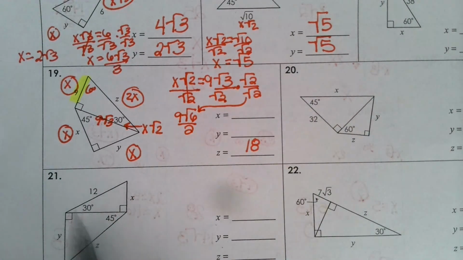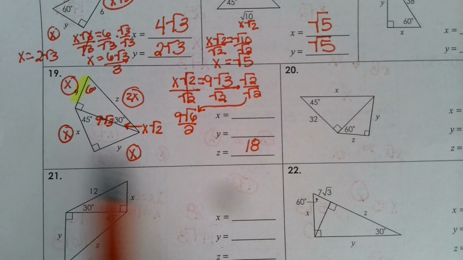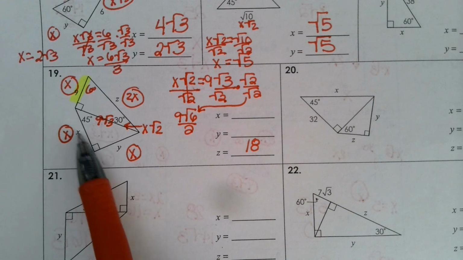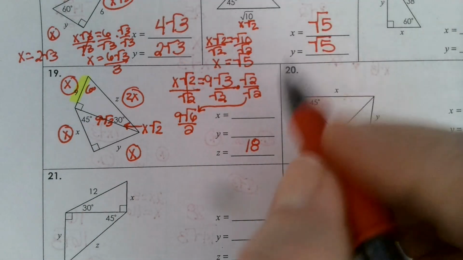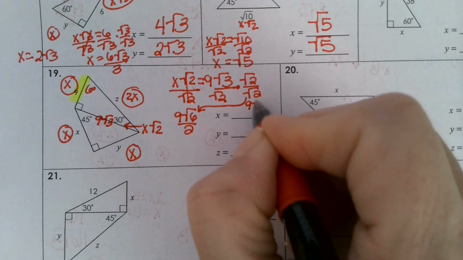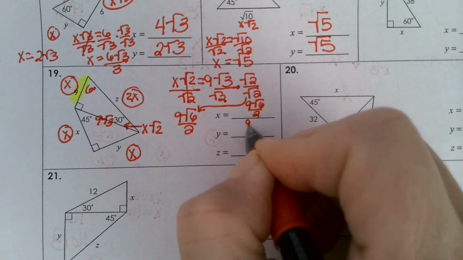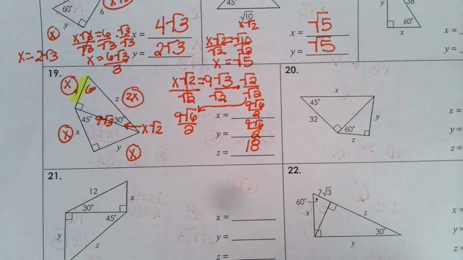Well, where is that going? Okay, that represents x and x, so that's going in these blanks here. 9 radical 6 over 2, in each of them.